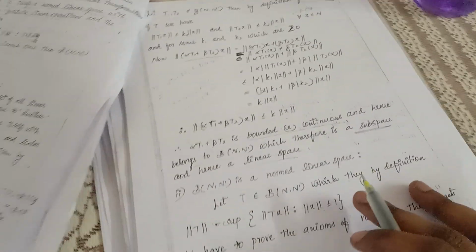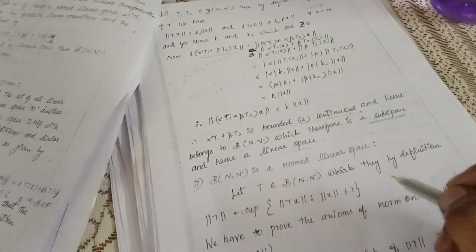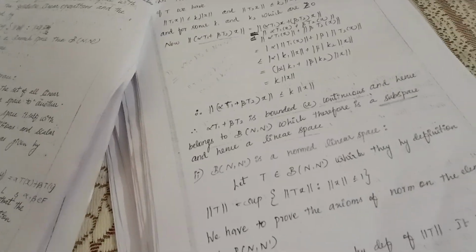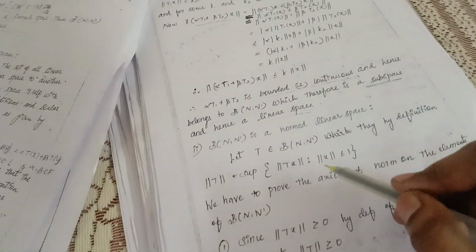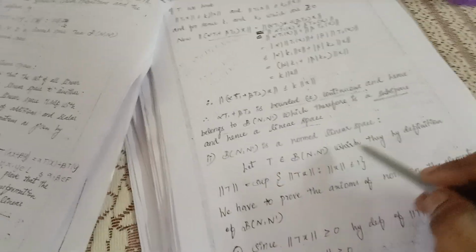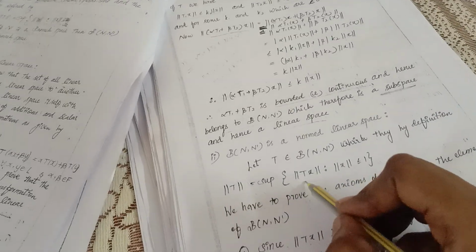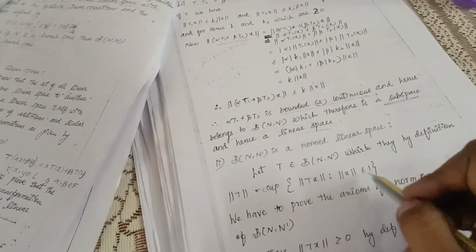Next we have to show that B(N, N') is a normed linear space. For that we need to show that the norm conditions are satisfied. So T belongs to B(N, N'). By the definition we know that norm T equals the supremum of norm T of x such that norm x is less than or equal to 1.